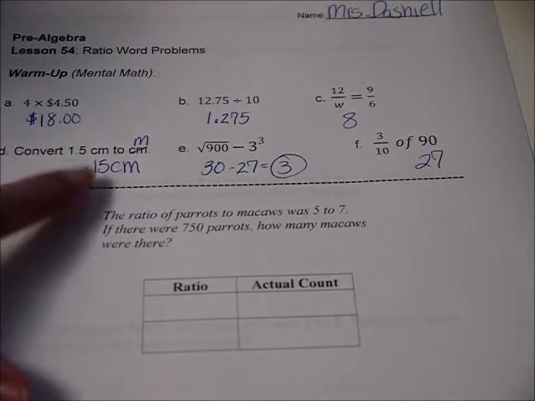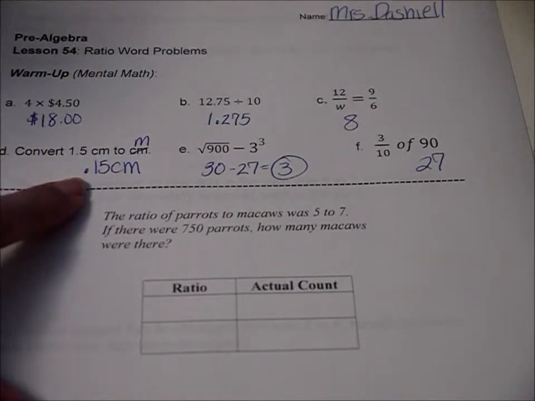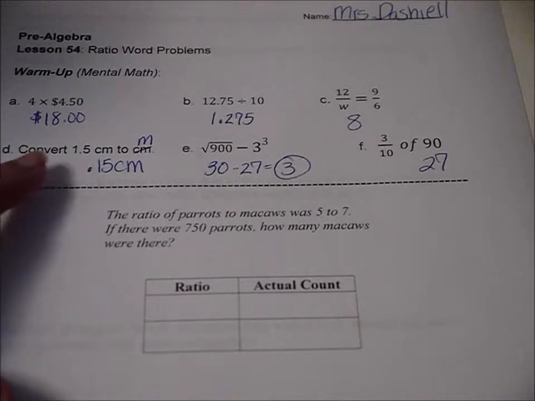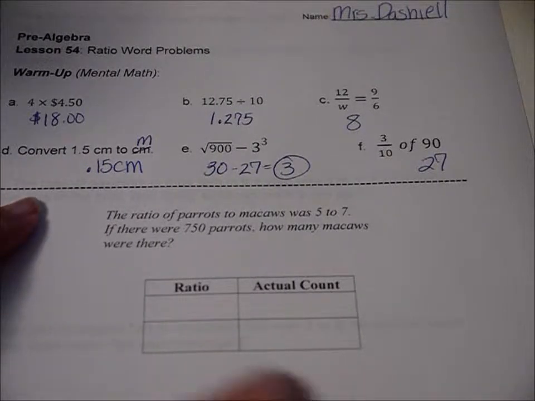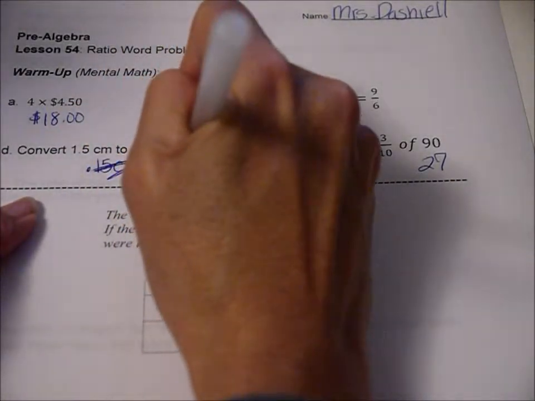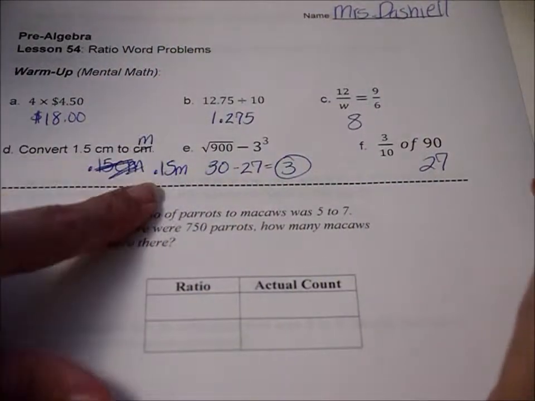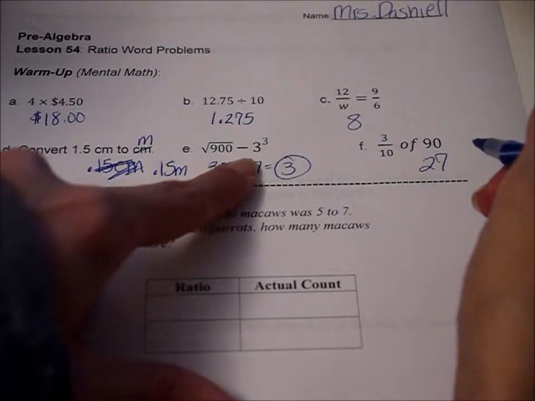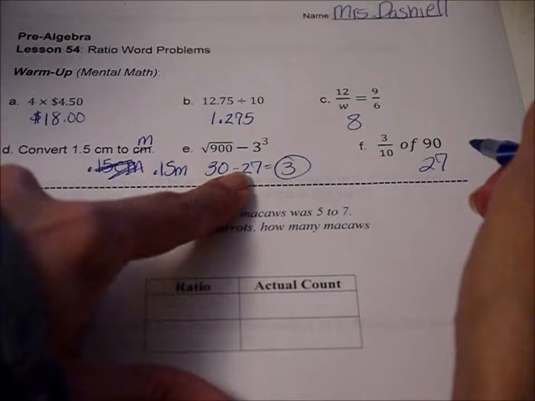I fixed this on mine. You might have an old printout or a new one, but it's 0.15 centimeters. Or sorry, I still wrote it wrong. 0.15 meters. So typos all over the place on that. I'm sorry. I showed my mental math here by accident. I wasn't really thinking. This we wanted to do in your head.